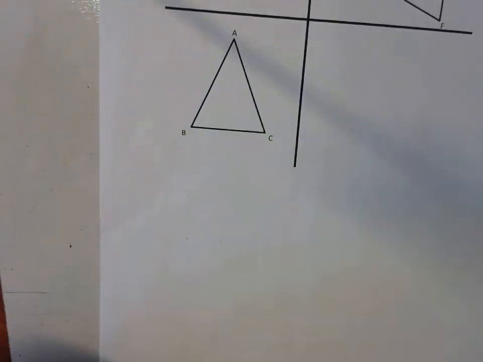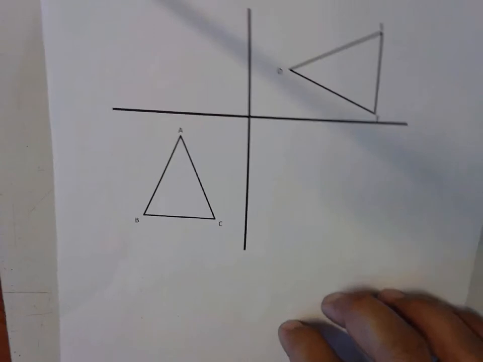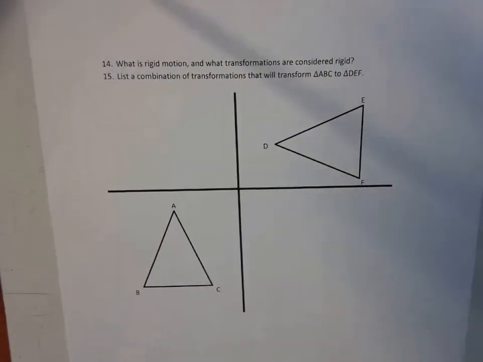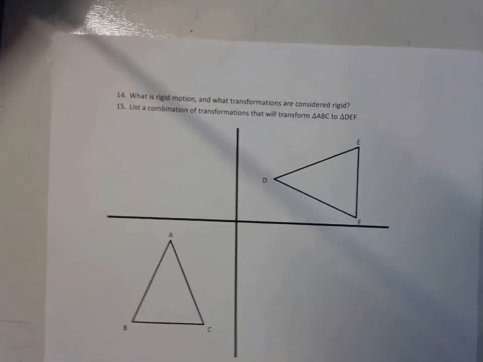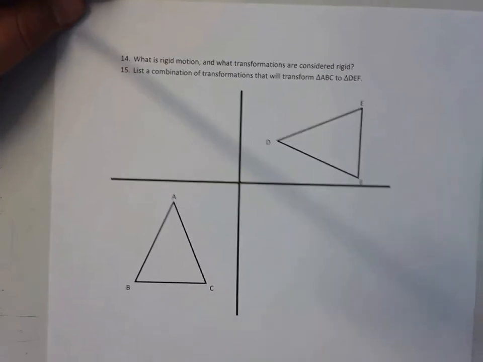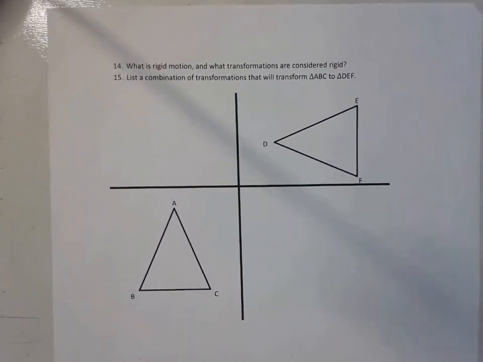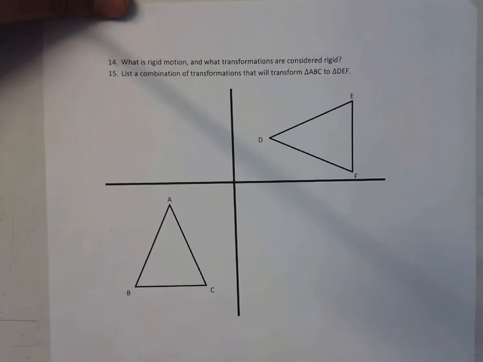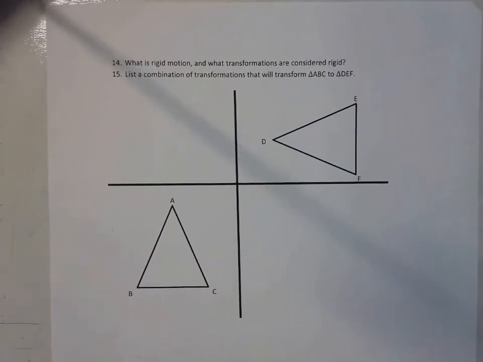14. What is rigid motion and what transformations are considered rigid? Rigid motion is when you do not change the size or shape. Translation, rotation, and reflection are all rigid. They're congruent transformations. They move one shape congruent to the other.